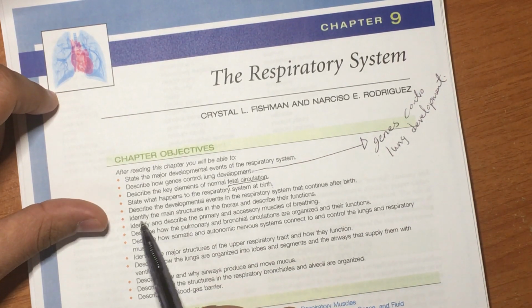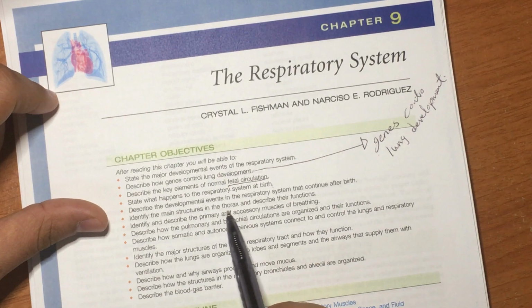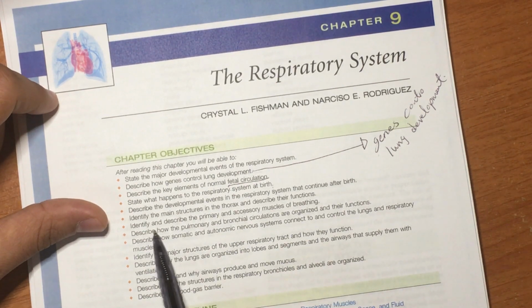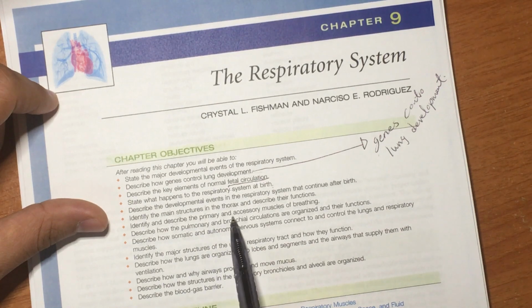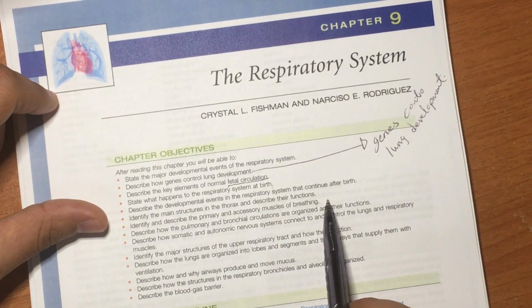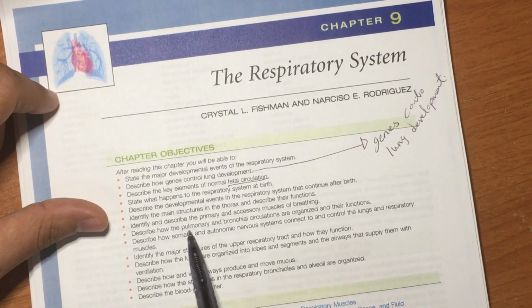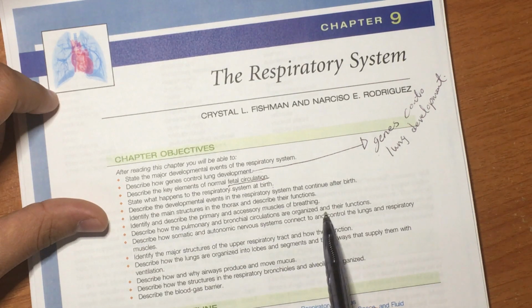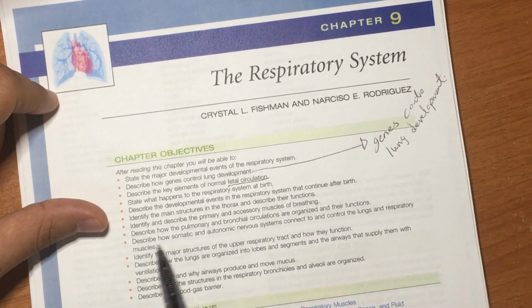Now this one says, identify the main structures in the thorax and describe their functions. Identify and describe the primary and accessory muscles of breathing. Describe how the pulmonary and bronchial circulations are organized and their functions.